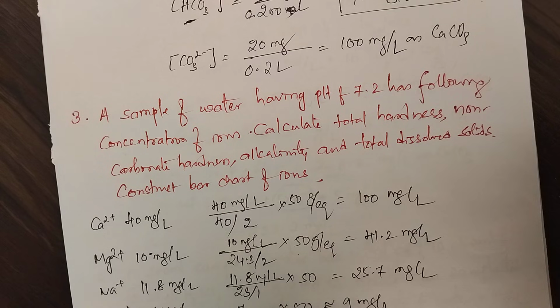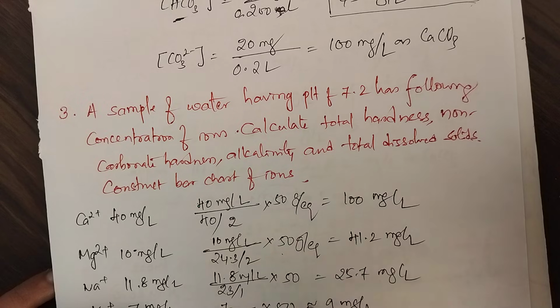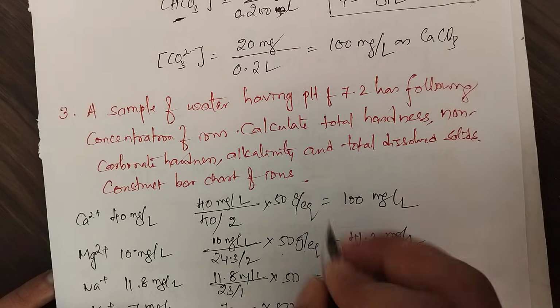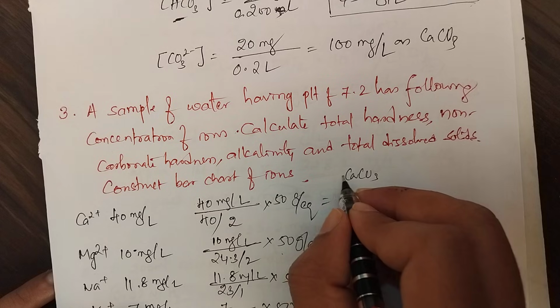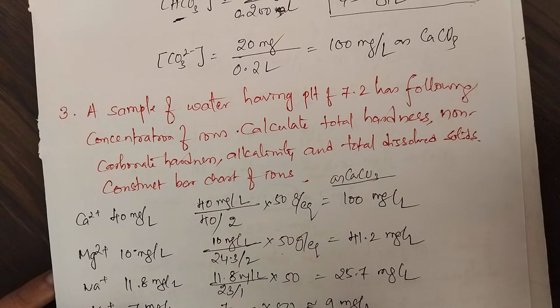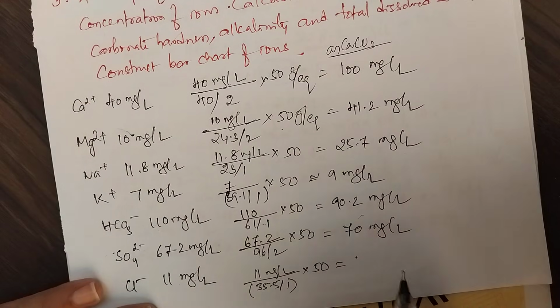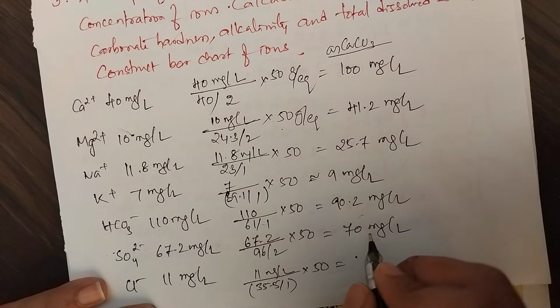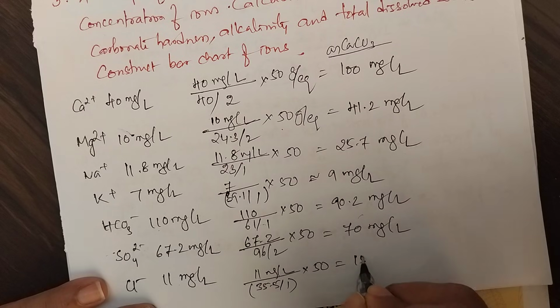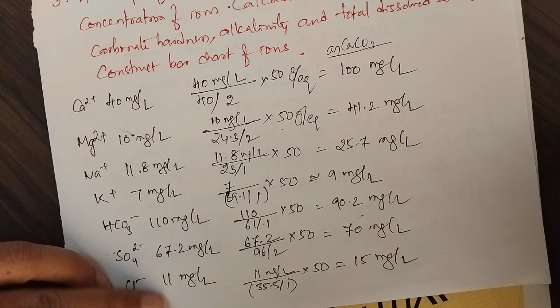For chloride it's 11 milligram per liter divided by its equivalent weight 35.5 divided by 1, into 50 as CaCO3, so you get around 15 milligram per liter.